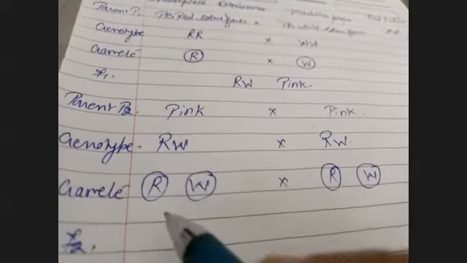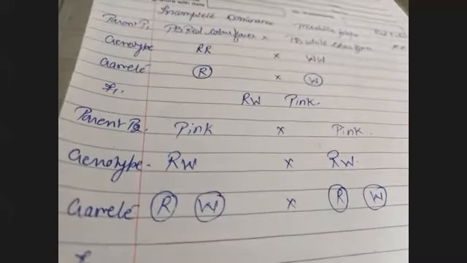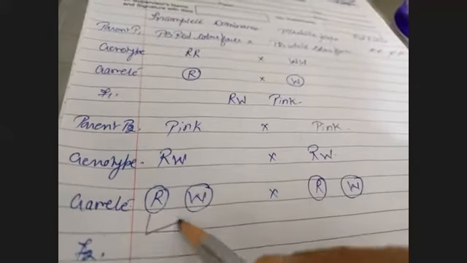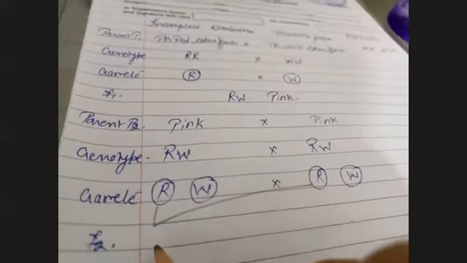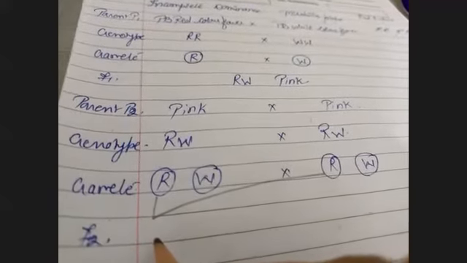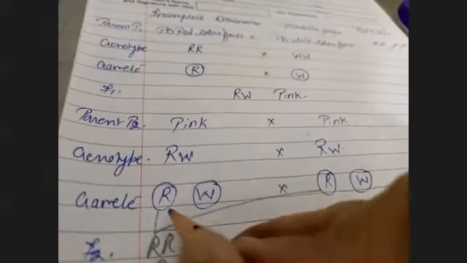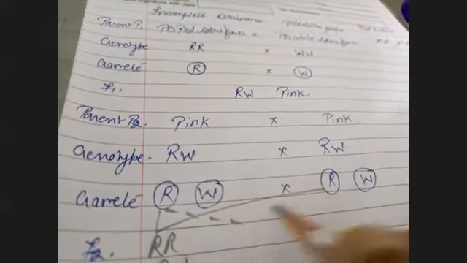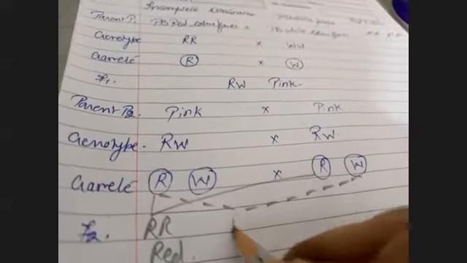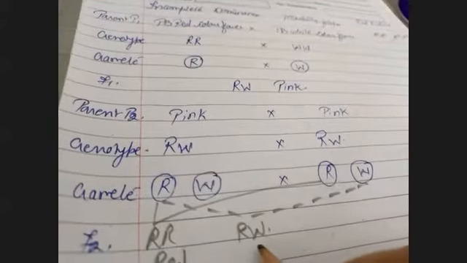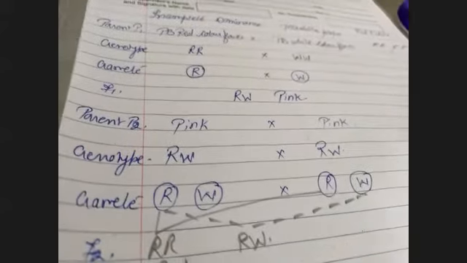Okay. F2 generation, what will come? Only one combination will come. Capital R, capital R, that will be red. Another combination will come. Capital R, capital W. This will be in appearance what? Pink.